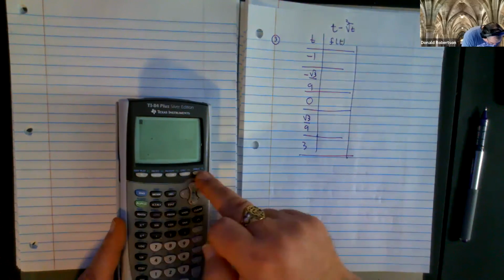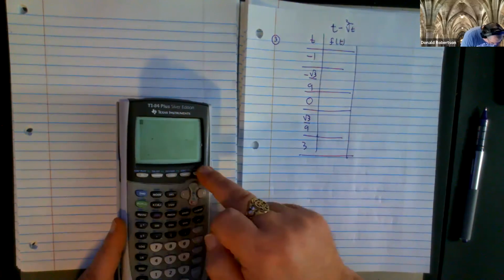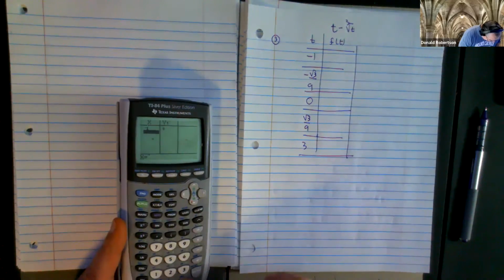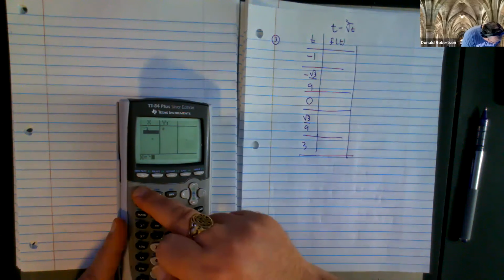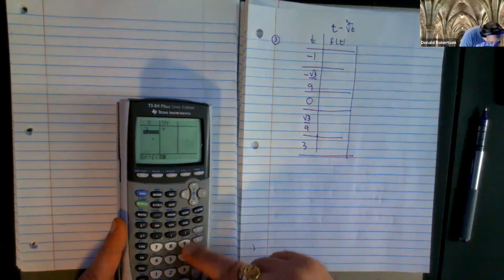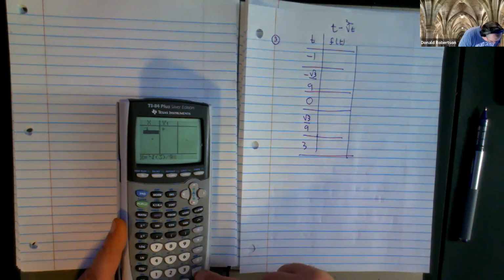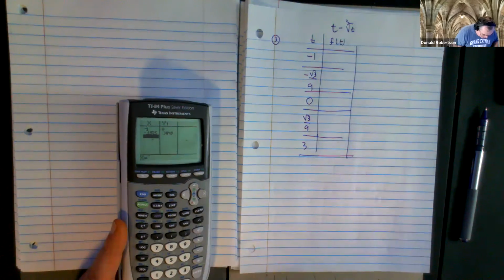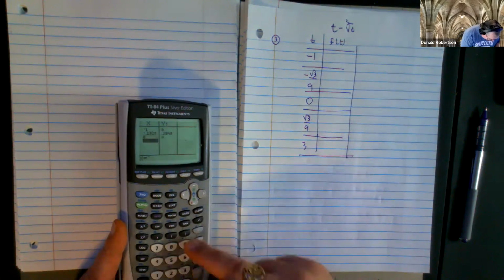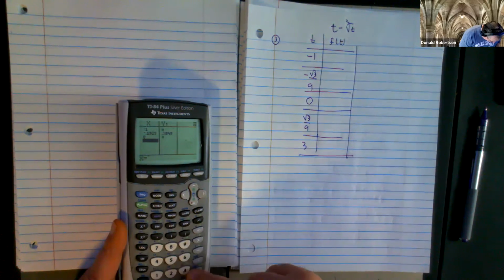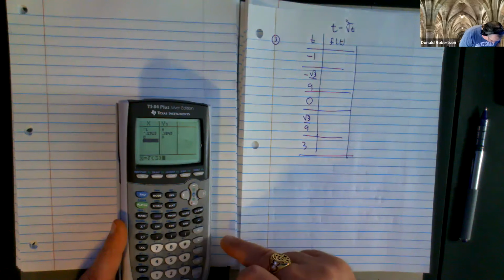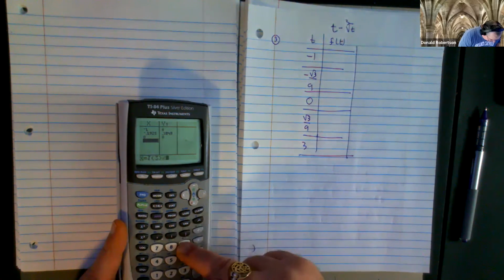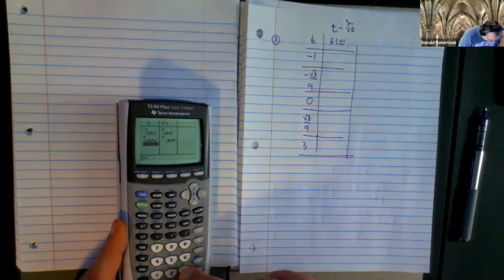Oops, let me check that. Negative the square root of 3, I should be able to do that, divided by 9. There we go. 0, positive the square root of 3 divided by 9, and a 3.